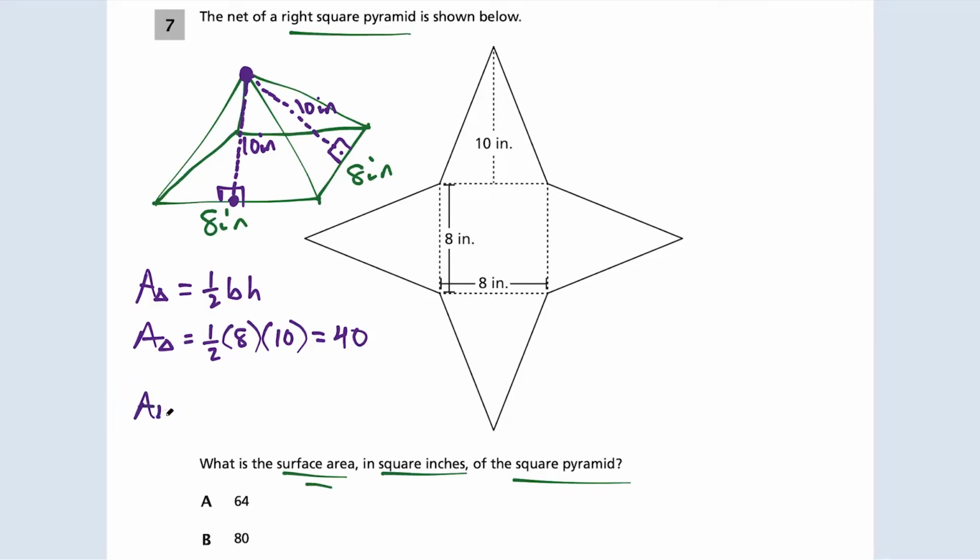Now the area of a square is side squared. So for this one, the area of a square is side squared. So I could just use the diagram here or what we drew over here. The area of the square portion is 8 times 8 or 8 squared, which would be 64.